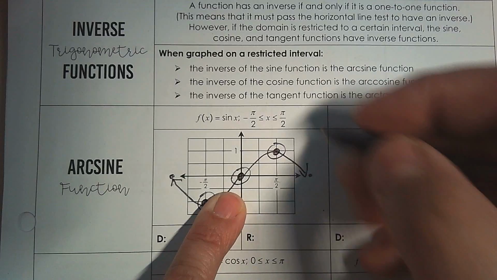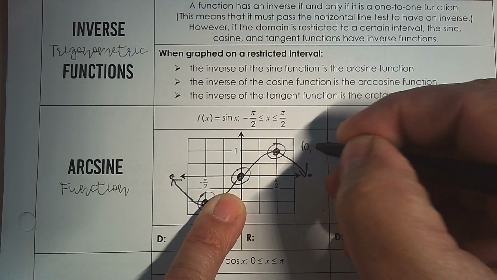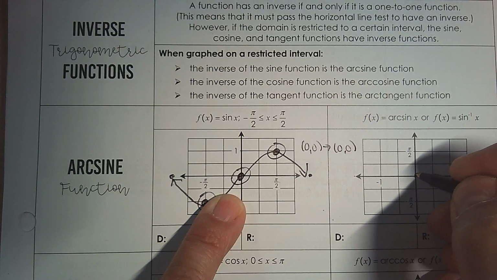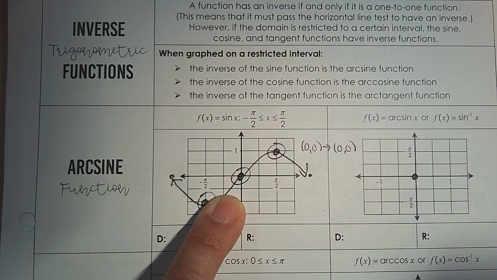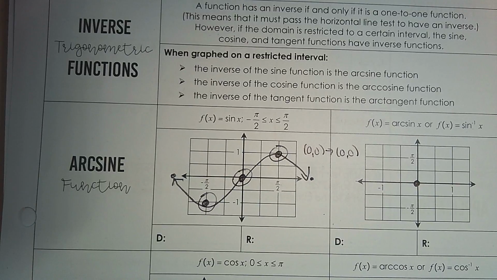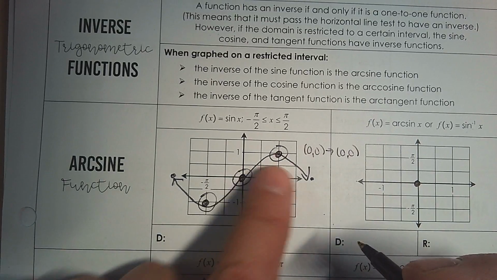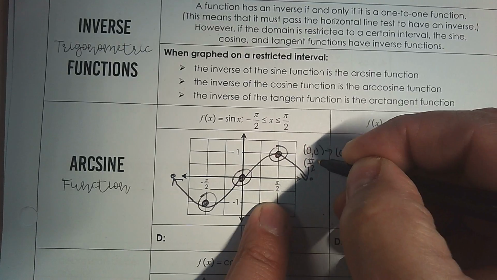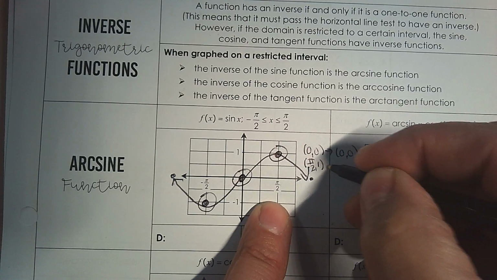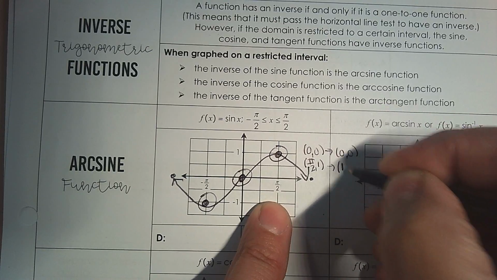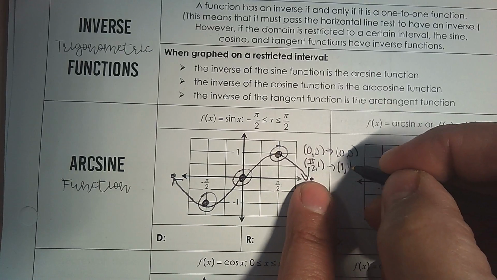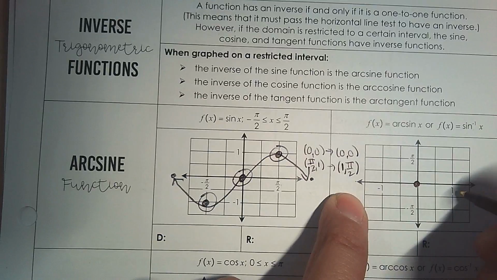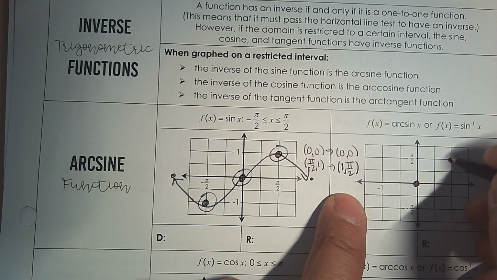So the first point to inverse is super easy. Well, the first point is 0, 0. Well, what happens when I inverse 0, 0? X and y? It's exactly the same, so it stays at 0, 0. But the next one, the angle is pi over 2, and the answer is 1. So if I inverse that, now my x value is 1, and my answer is pi over 2. So at 1, I'm going to go to pi over 2.